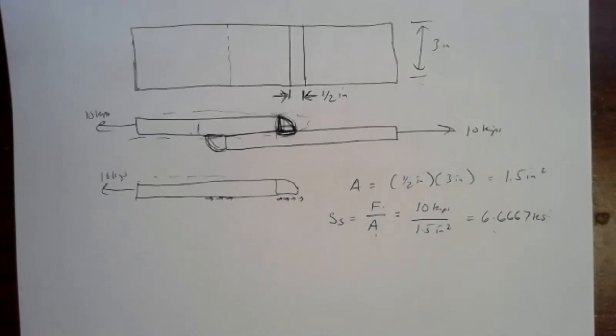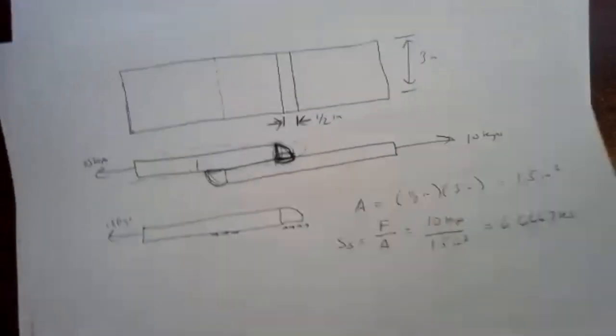So welded joints, similar idea. As long as we're clear on what the area is, it's pretty easy to figure out what your shear stress is. Any questions there? Now, one more to kind of break your minds tonight.